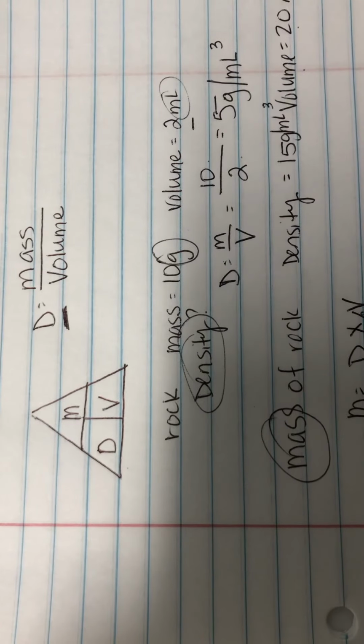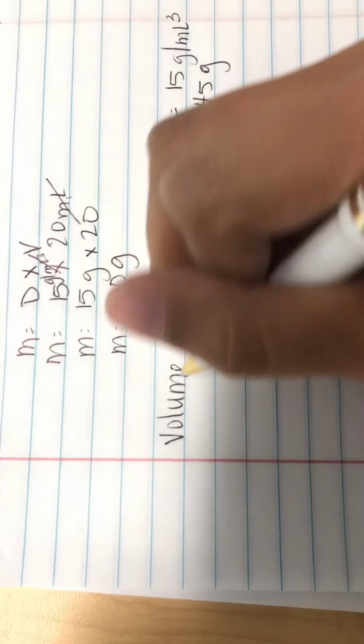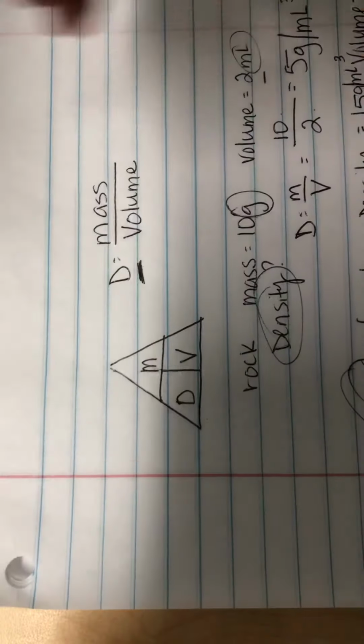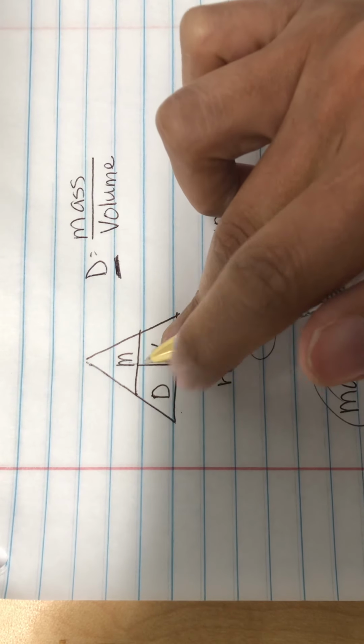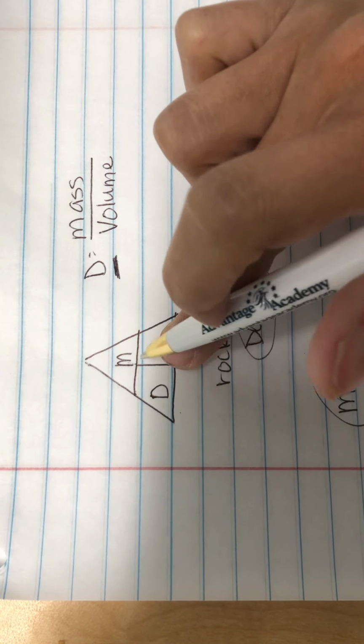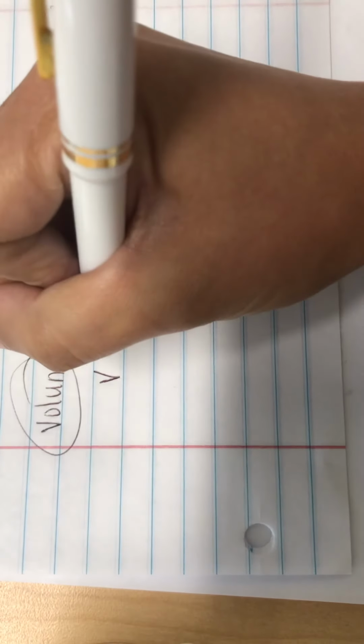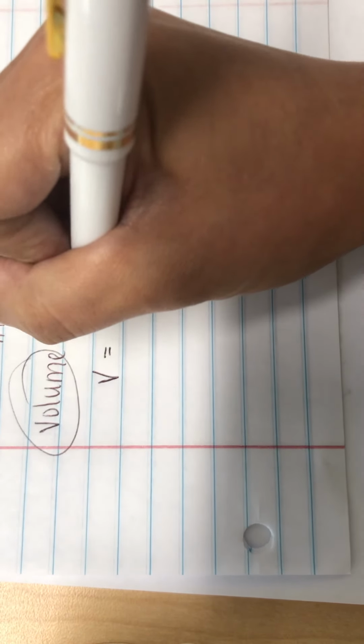Okay, so I need to go back to my magic triangle. I'm looking for volume. So I cover up the volume, and what am I left with? I'm left with M over D. That means I'm dividing. So my formula is volume is equal to mass divided by density.